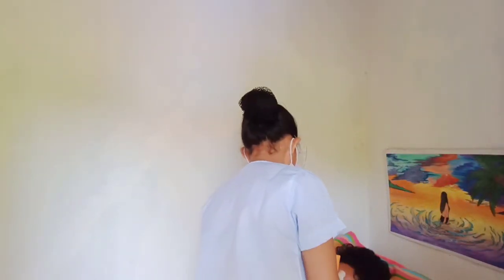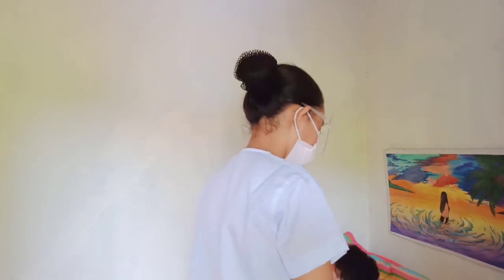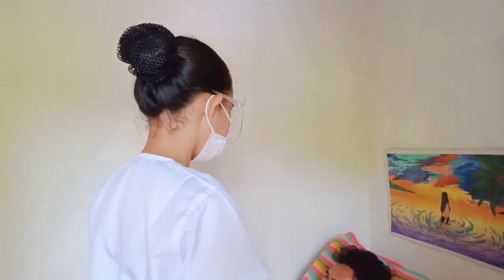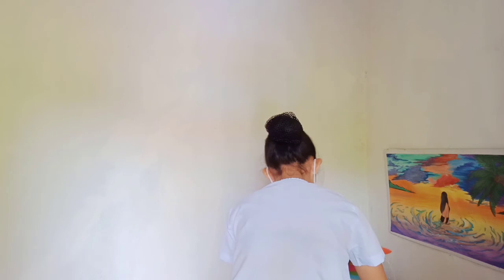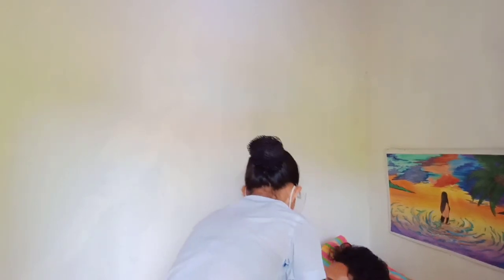So this is a 50% solution: 1 cup of water and 1 cup of mouthwash. Next, reposition the patient as needed.